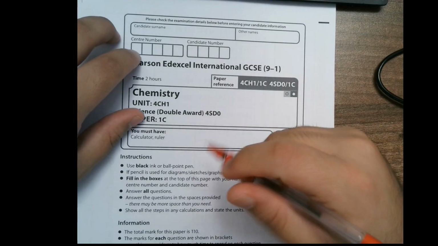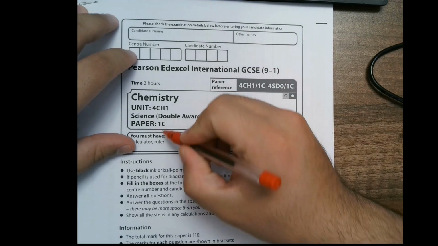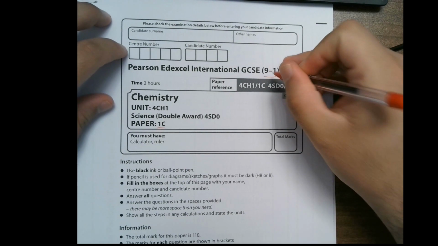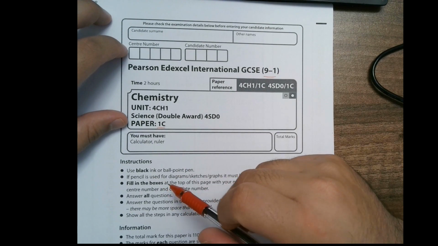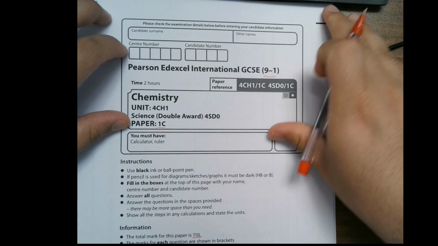Hello, so this is Mr. Hakim just going over the paper one for the IGCSE Chemistry grades 9 to 1. For this, it says you need a calculator and a ruler. The paper is out of 110 marks.